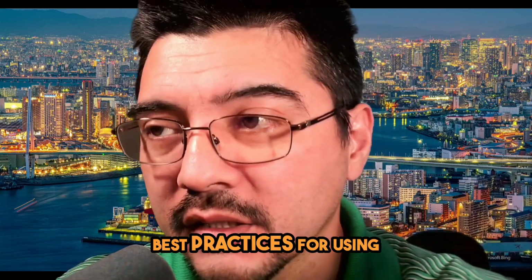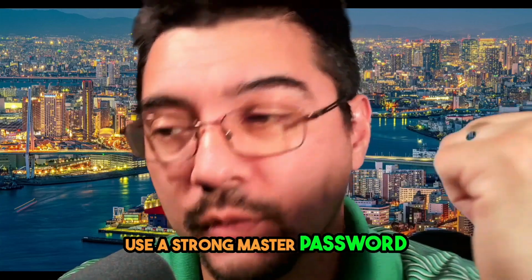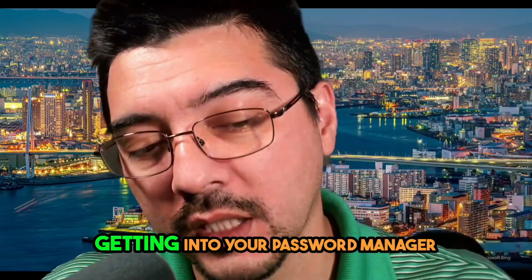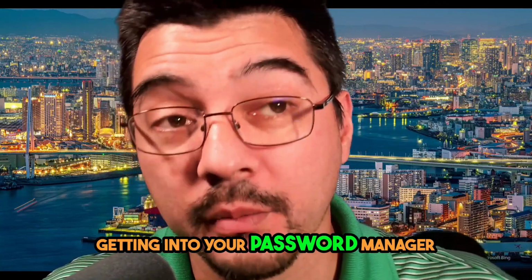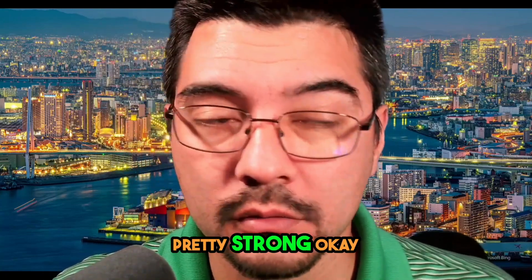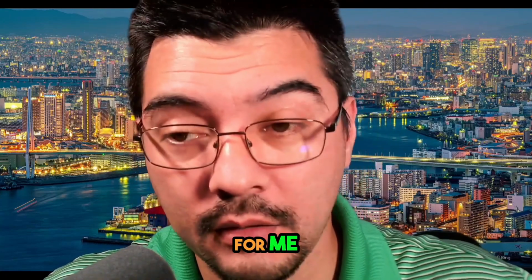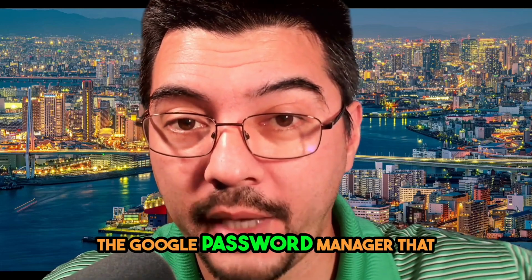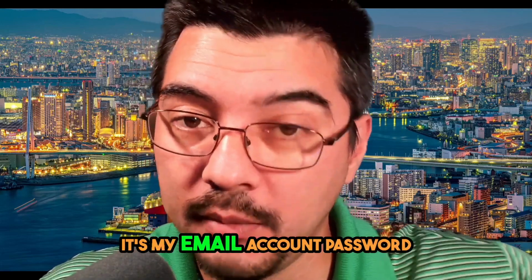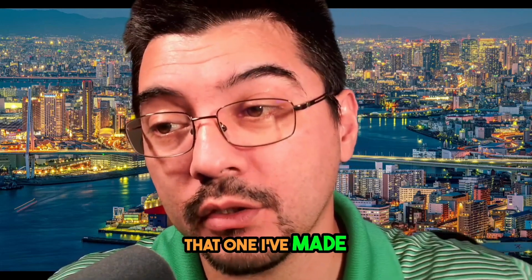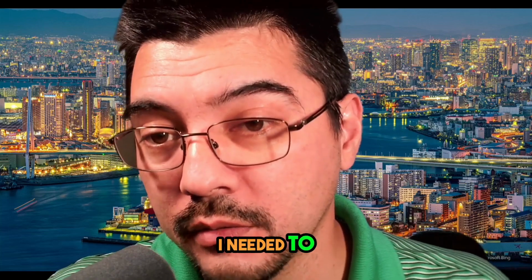These are best practices for using the password managers. One, use a strong master password. So your main password getting into your password manager should be pretty strong. Okay. For me, the Google password manager that I'm using, it's my email account password. That one I've made super strong because I needed to.